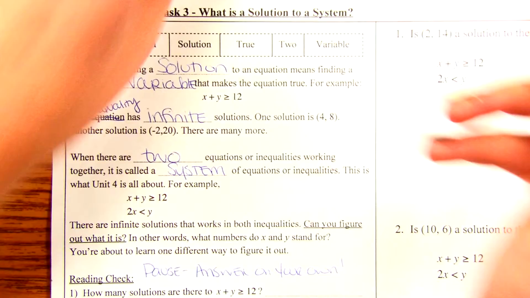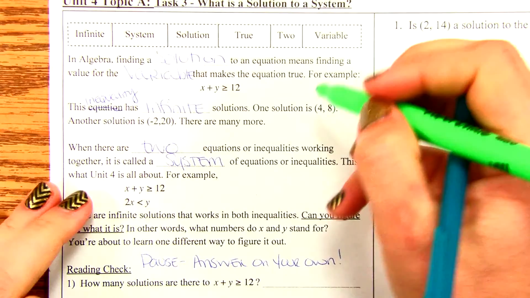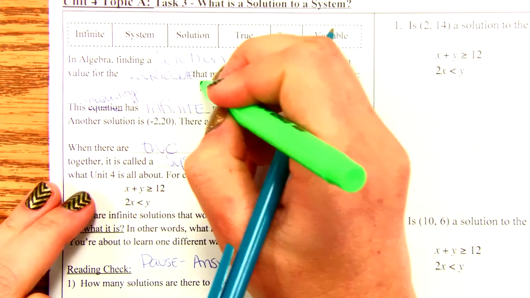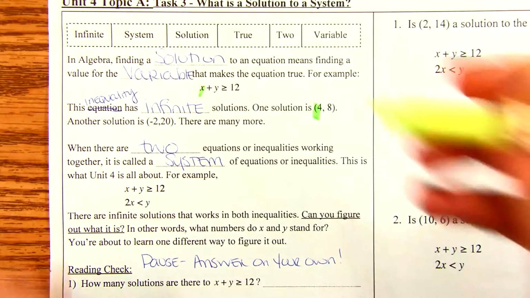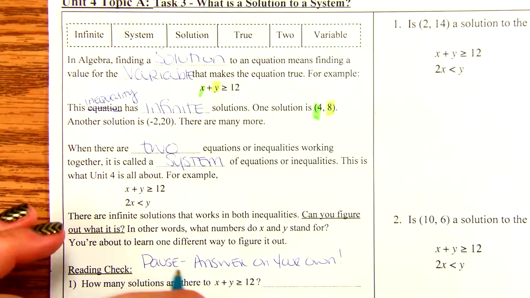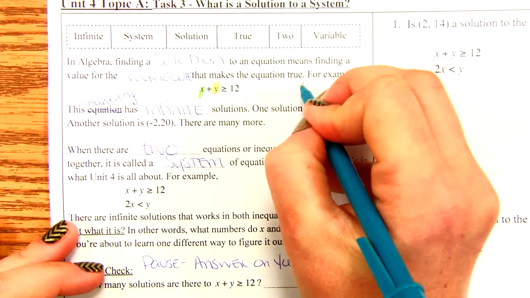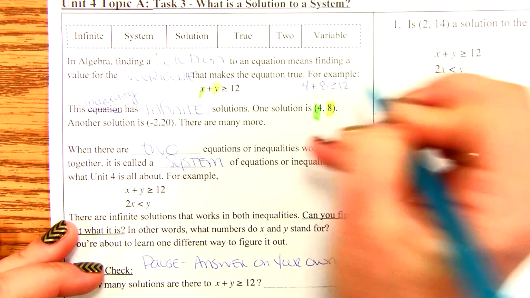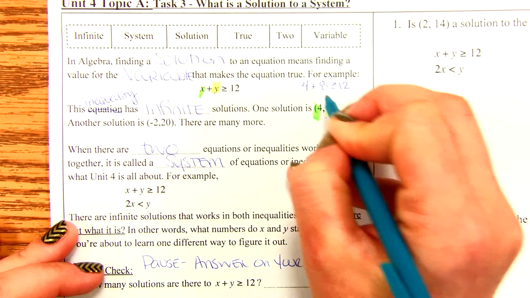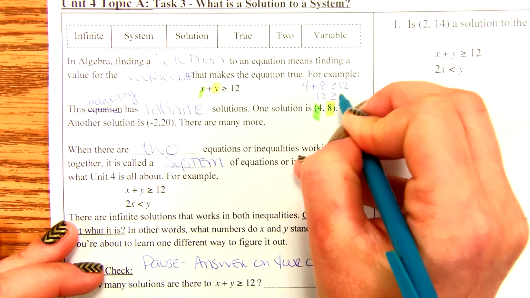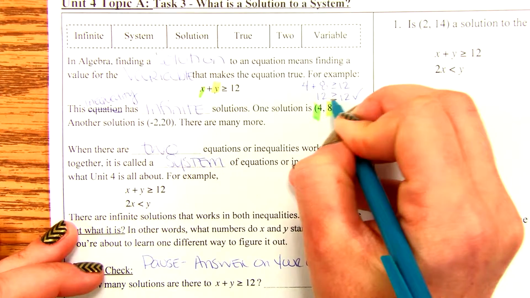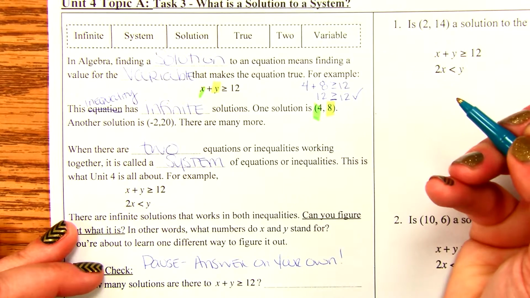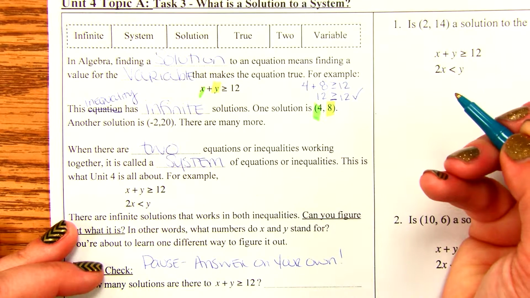And I'll show you really quick. So I'm going to substitute 4 in for x and 8 in for y. So this would be 4 plus 8 is greater than or equal to 12. 4 plus 8 is 12. And 12 is in fact greater than or equal to 12. So that is a solution.